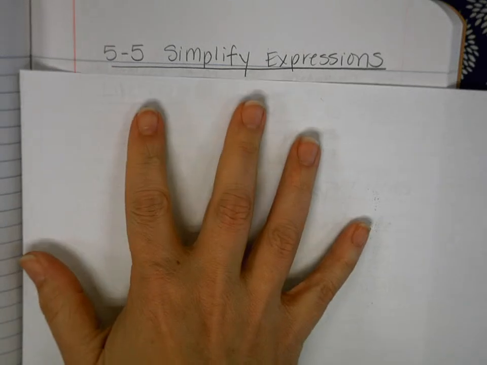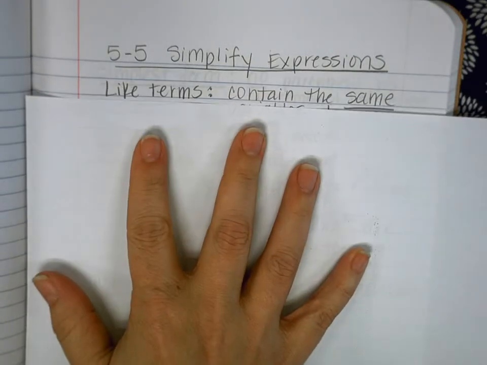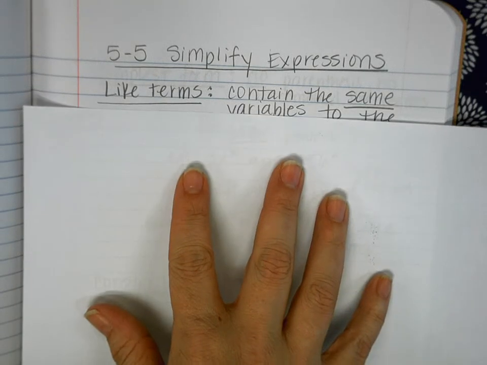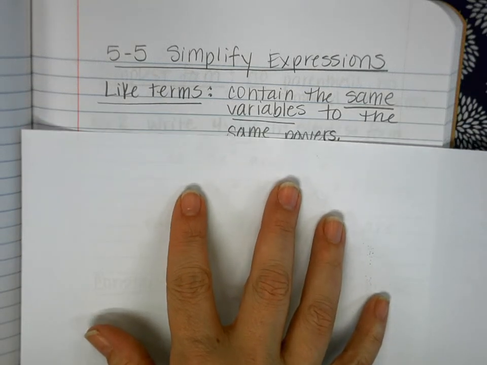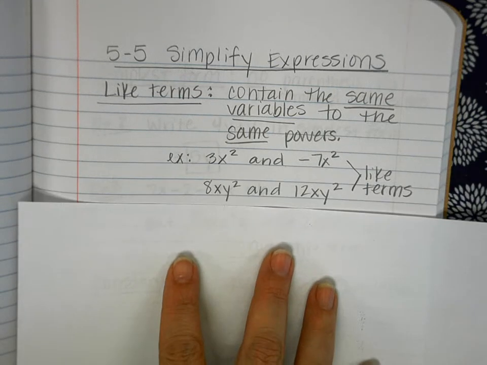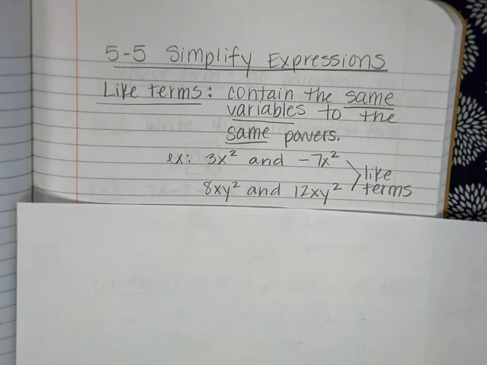Simplify expressions. Okay? Like terms, when I said you're grouping like things, we call those terms, okay? They contain the same variables to the same powers. Here's examples for you. Same variables to the same powers.